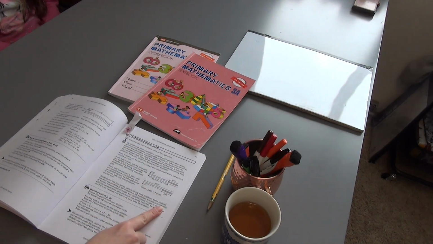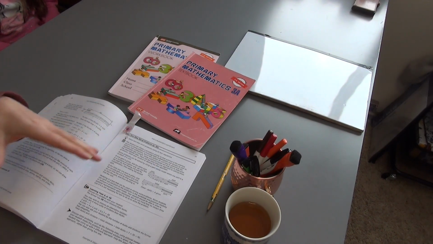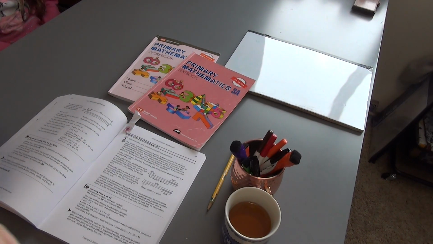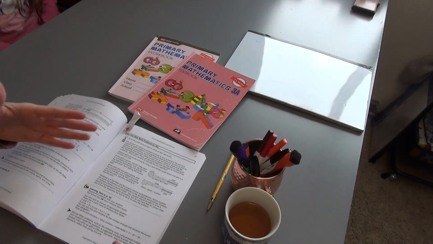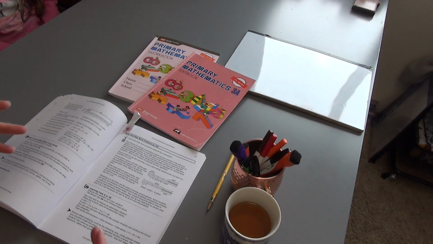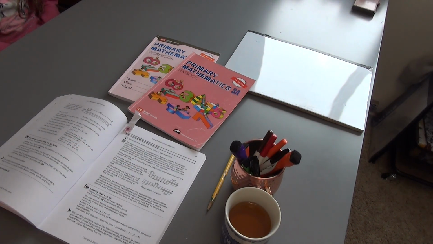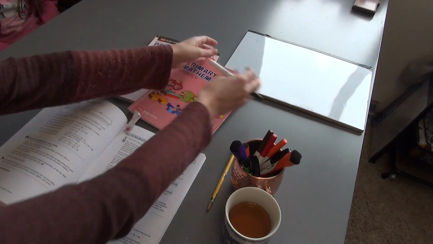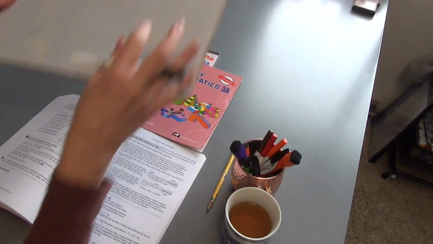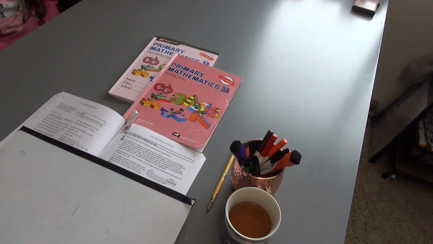This section right here is for me. It's telling me how this lesson should play out, what the purpose of this lesson is, and exactly what she needs to do in order to complete it. It does say that there is more than one approach to solving the problem, so allow your student to develop their own approach.